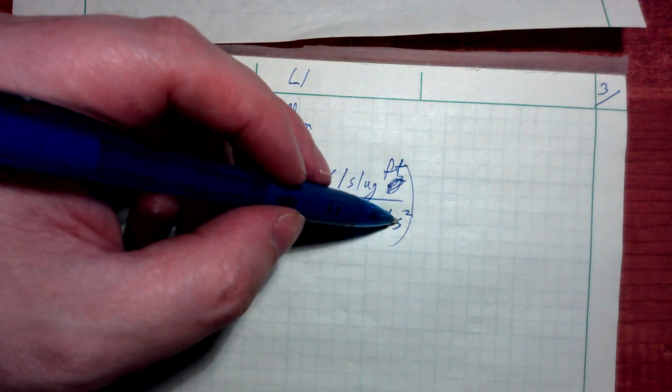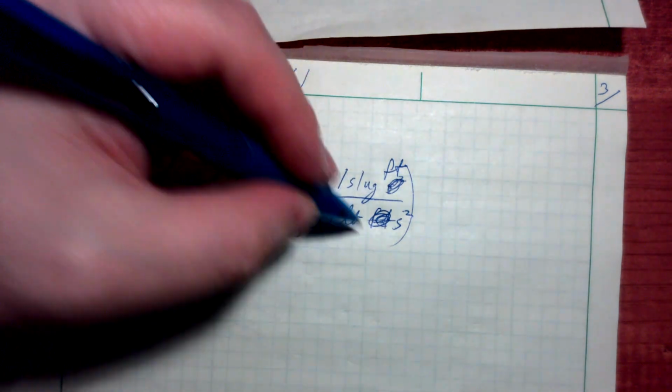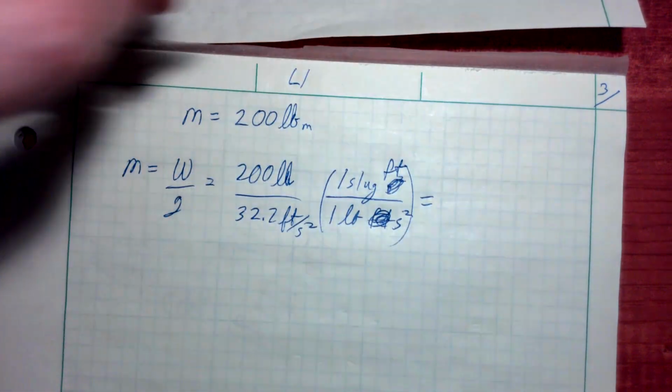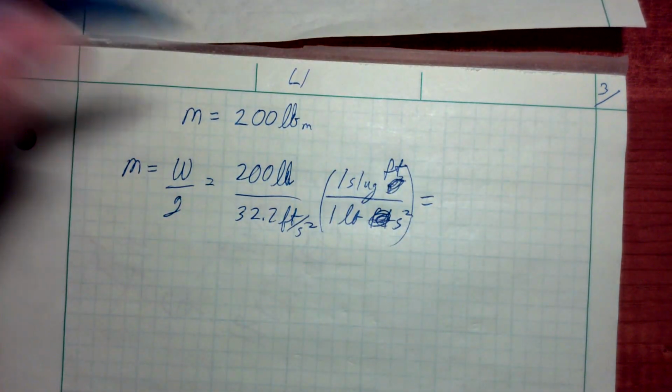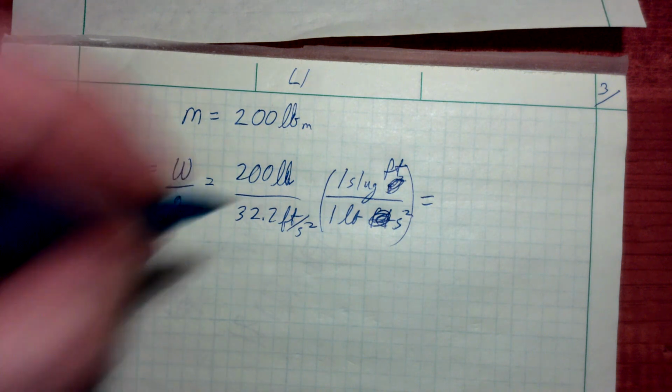I've got seconds squared divided by seconds squared, those go away. I've got feet divided by feet, that goes away. I've got pounds divided by pounds. The only thing left is slugs. 200 divided by 32.2. Normally I would say pause the video here, pull out your calculator and go ahead and calculate this. It's a good way to stay awake. I've already got it done here.